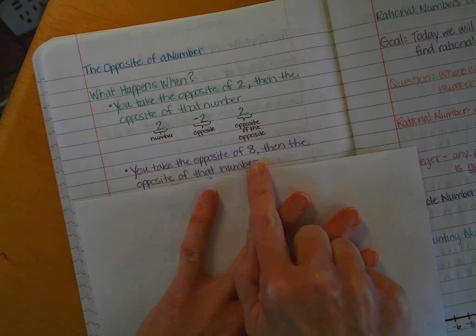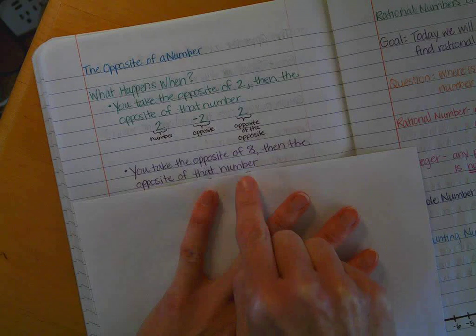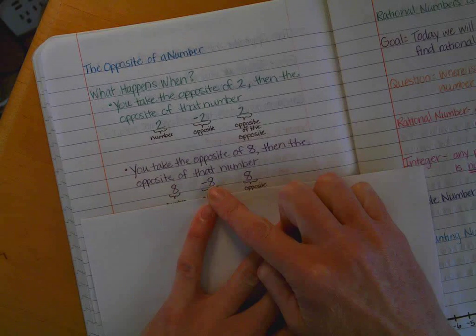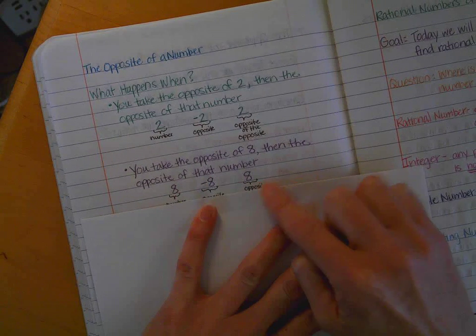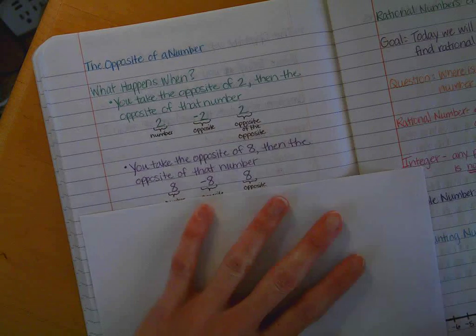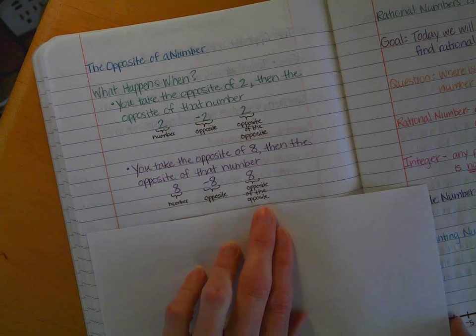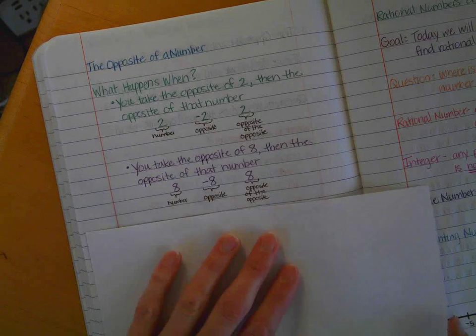What happens when you take the opposite of 8, so hopefully you have that in your head right now, and then you take the opposite of that number? What would you get? Okay, write it down. We have 8. The opposite of 8 is negative 8. The opposite of negative 8 is 8 again. So the number, its opposite, and then we have the opposite of the opposite.